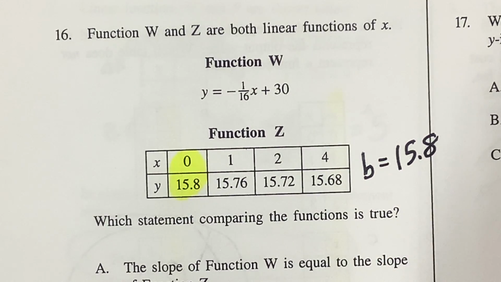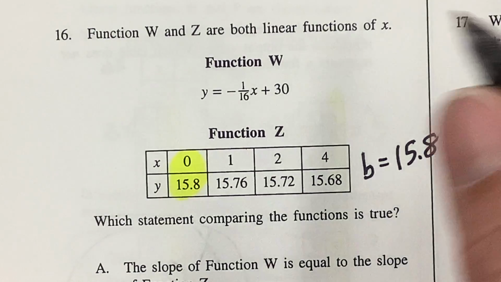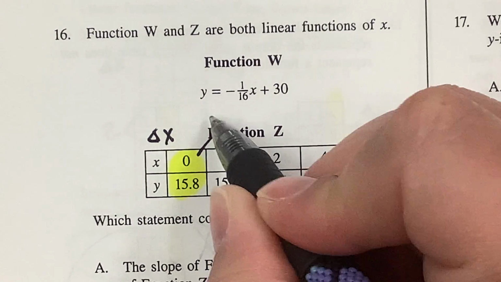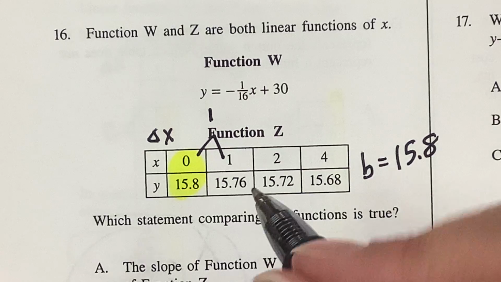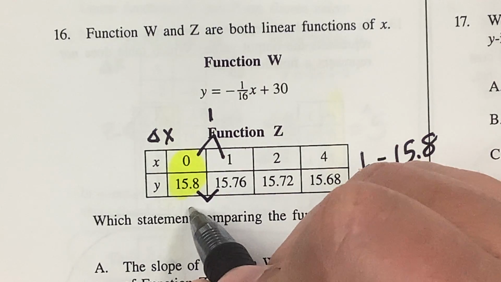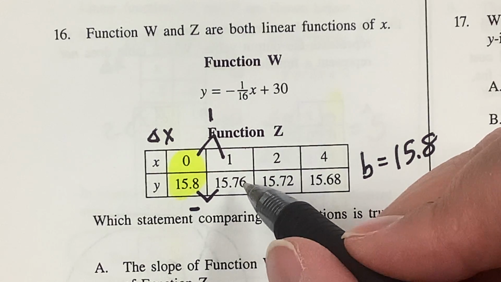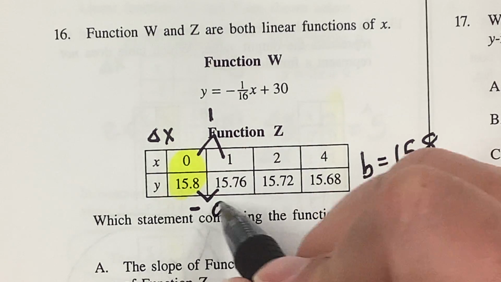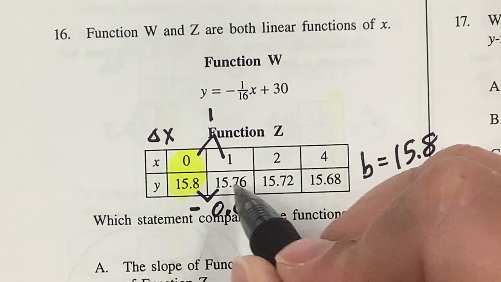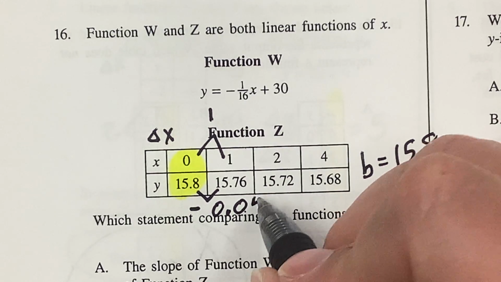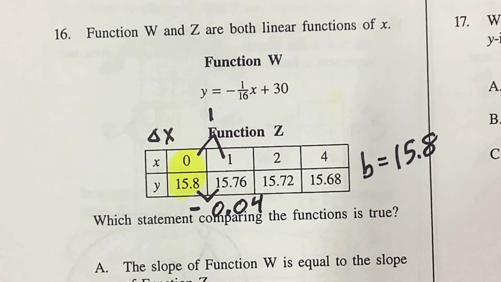Now I have to figure out what the slope is. So is the slope positive or negative? I don't know yet, but I'll find out. The change in x goes from 0 to 1, so it's adding 1. But the change in y is going down. It's negative. It's going from 15 and 8/10 to 15 and 76/100. Now, I could use a calculator to do this, but I am just going to write it down. It's going from 80 to 76, which is subtracting 4, so it's -4/100. So what is -4/100 as a fraction?